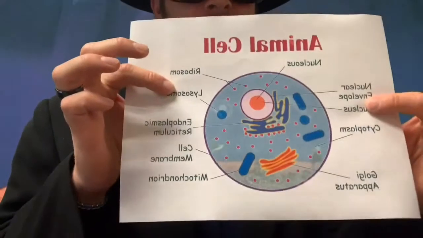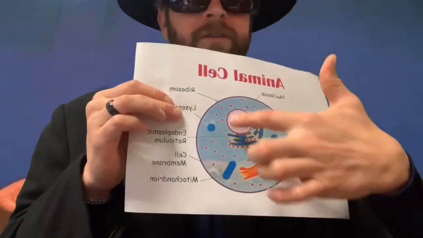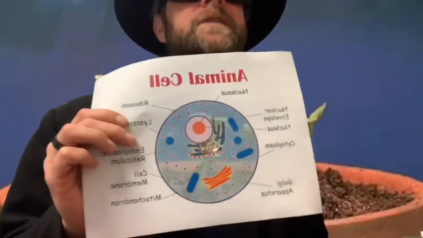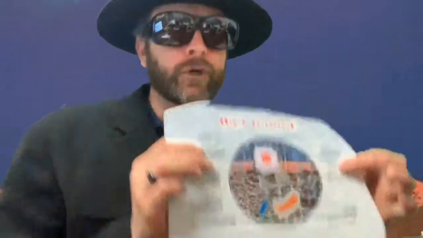Now, in animal and plant cells, both of them have what's called a nucleus. I'm going to show you an animal cell. The nucleus, which is right here, is basically the brain of the whole operation. It's the brain of the cell. Now, inside of those cells, we also have what's called mitochondria. Mitochondria produce cell energy from food.